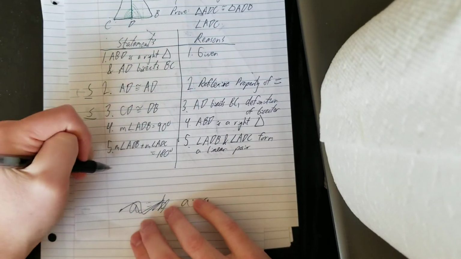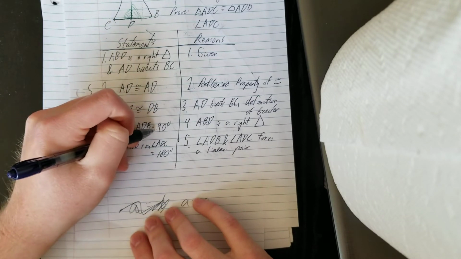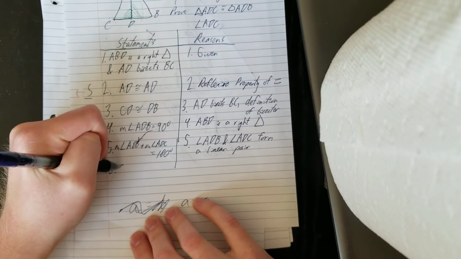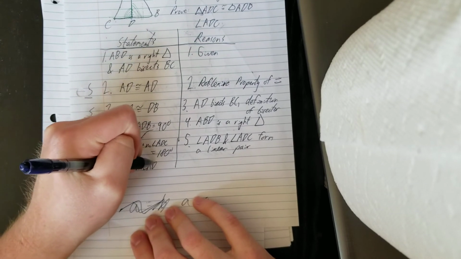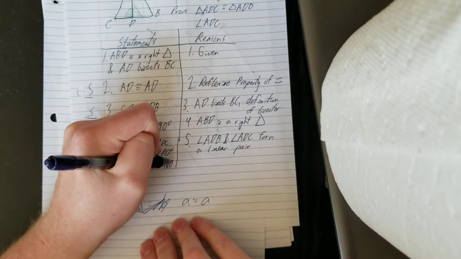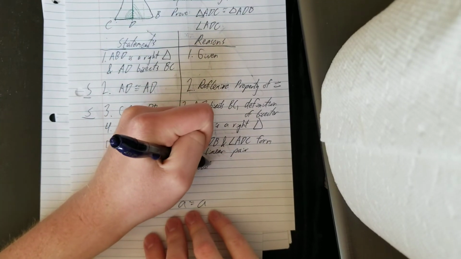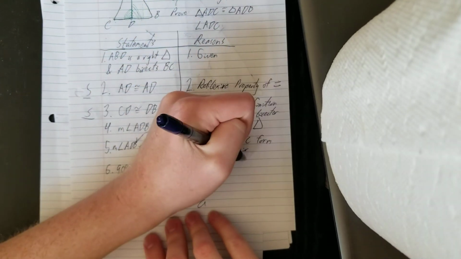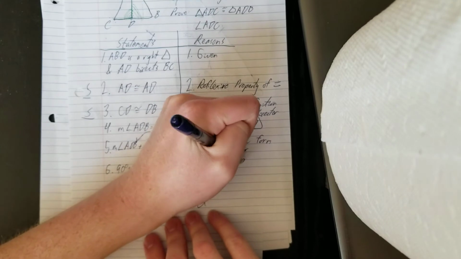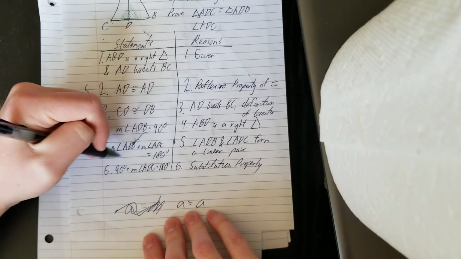Almost done here. Well, I'm just going to plug this in: 90 plus the measure of angle ADC is equal to 180 degrees. That's the substitution property. You remember a substitute is something that replaces, takes the place of. The substitution property is just me plugging in 90 degrees right here.